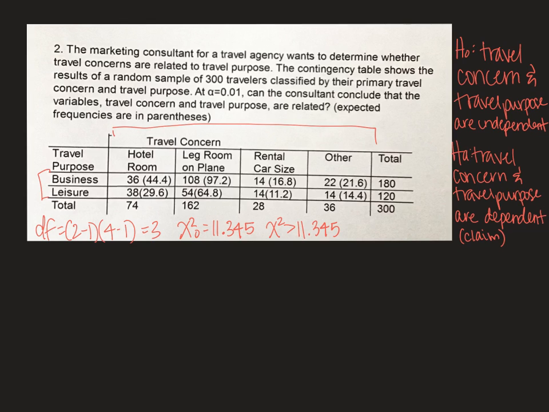So I'm going to kind of create my own little mini table down here with our observed minus our expected, and then that squared, and then that divided by our expected, rather than try to figure out a way to add it onto our table.